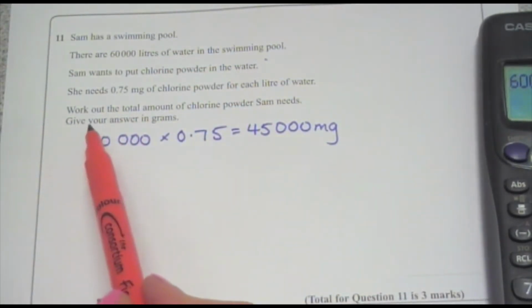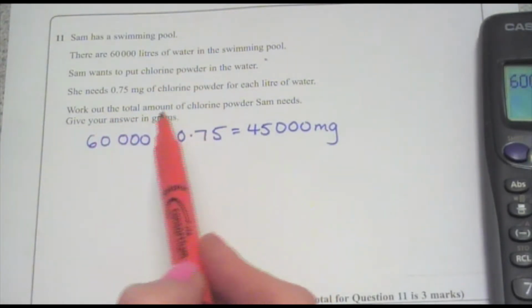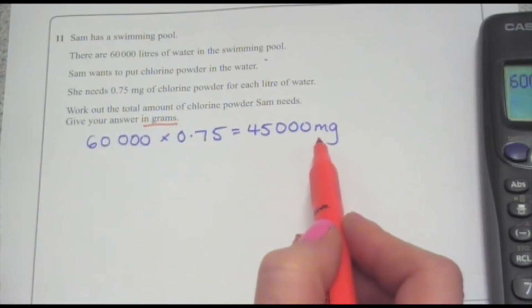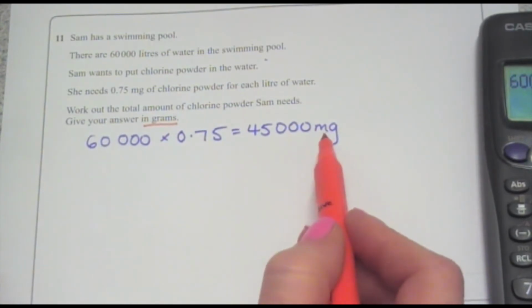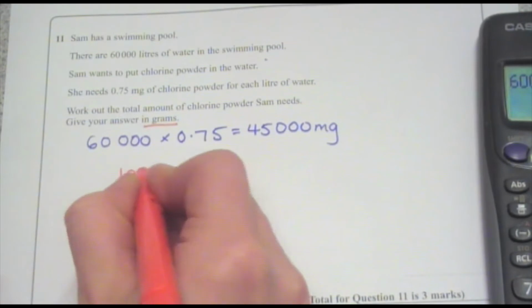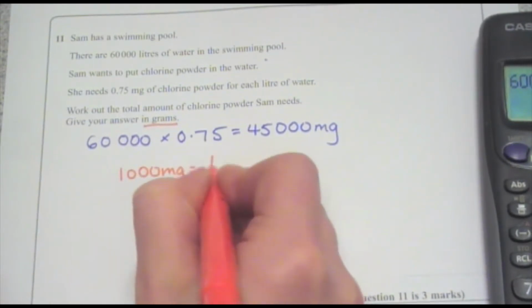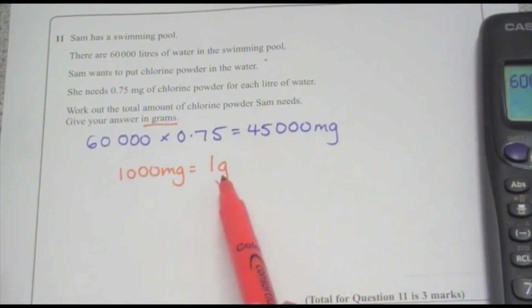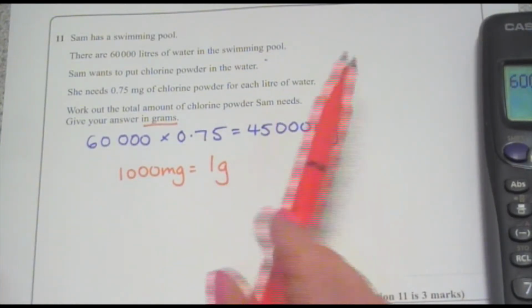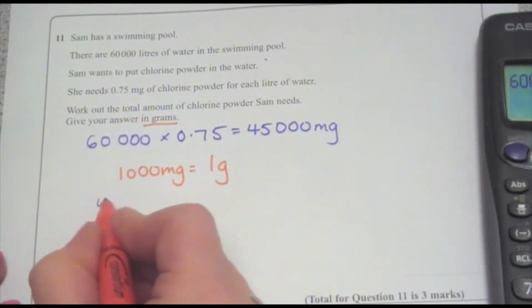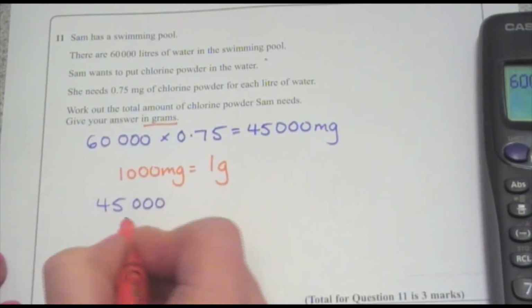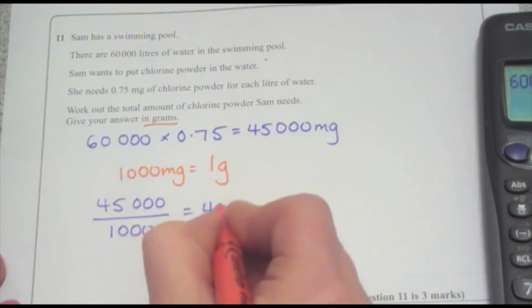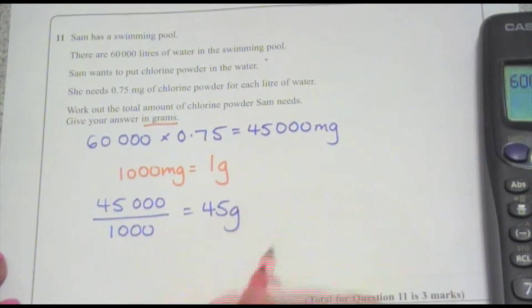Now I need to make sure I've read the question carefully, because it wants me to give my answer in grams. And at the moment, my answer is in milligrams. So I need to know how many milligrams are in 1 gram. There are 1,000 milligrams in 1 gram. So if I want to go from milligrams to grams, I'm going to have to divide by 1,000. So I need to divide my 45,000 milligrams by 1,000, which gives me 45. And now my answer is in grams.